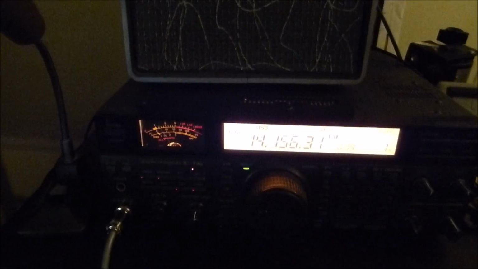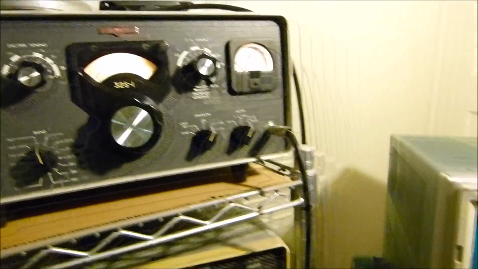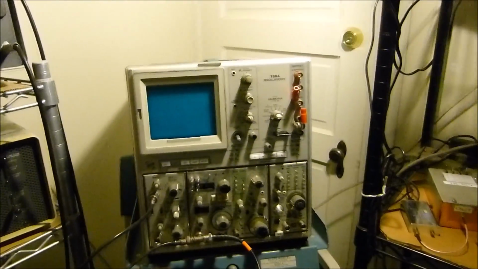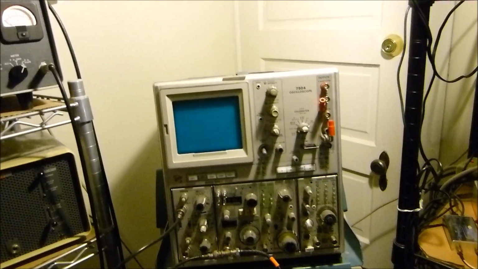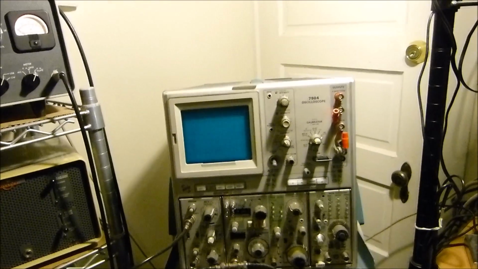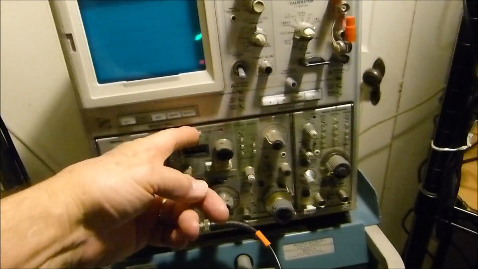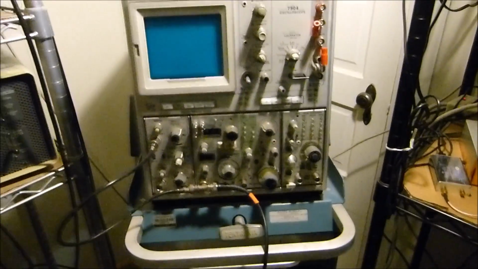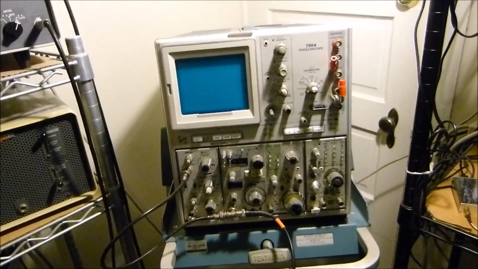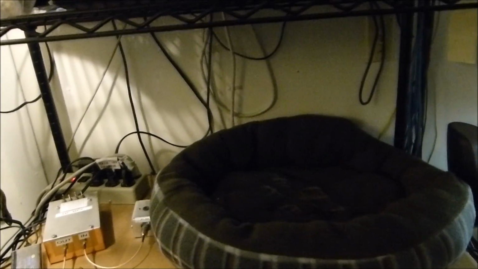So the two radios that I actually have microphones hooked to are this ICOM and the 32S1. Got another oscilloscope down here. You can use this thing as a spectrum analyzer and an oscilloscope. It's got the spectrum analyzer module in it. So you can actually use it as a mixed domain instrument. And I don't know where my kitty cat is, but she sleeps right there and protects me.